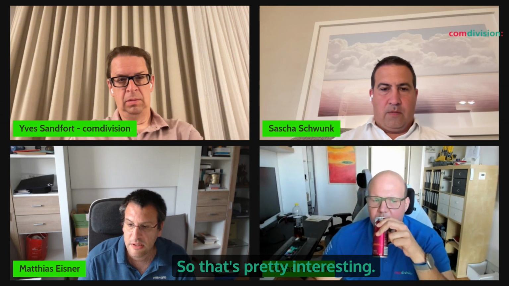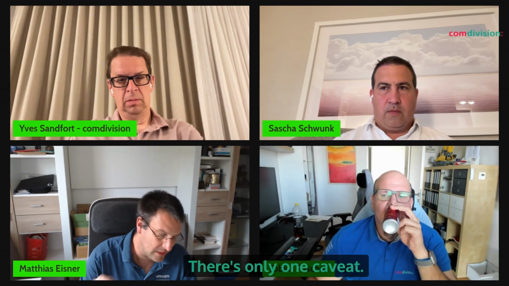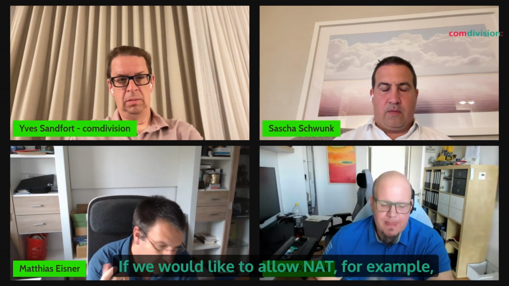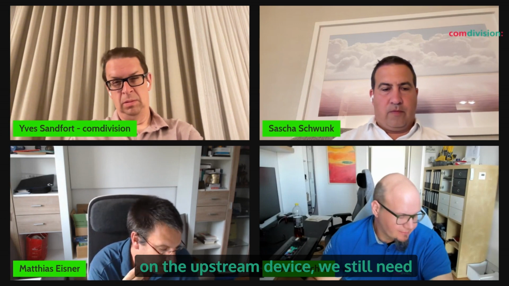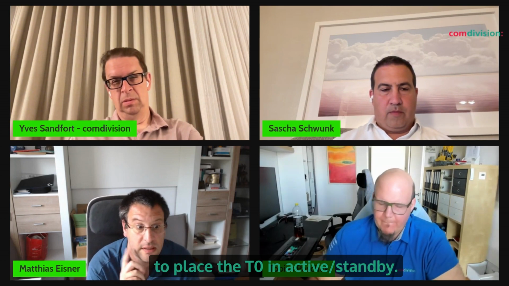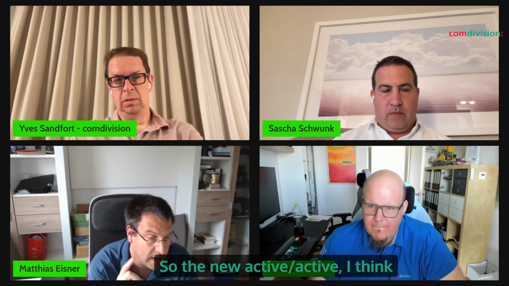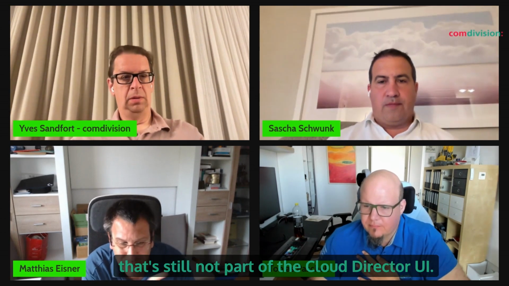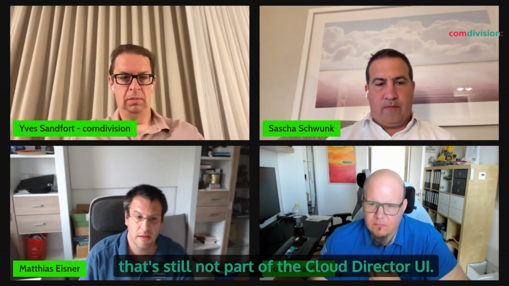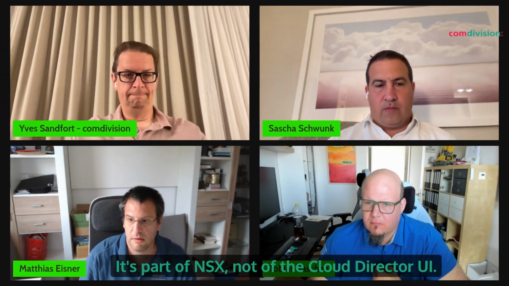So that's pretty interesting. There's only one caveat. If we would like to allow NAT, for example, on the upstream device, we still need to place the T0 in active standby. So the new active, I think it's called stateful gateway in NSX. That's still not part of the Cloud Director UI. It's part of NSX, not of the Cloud Director UI.